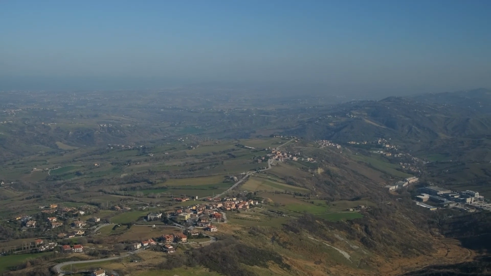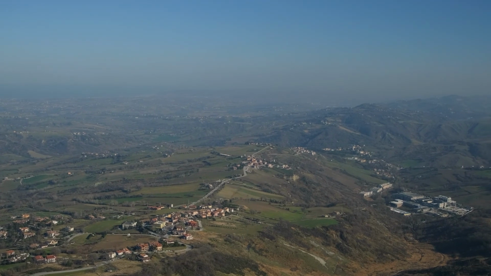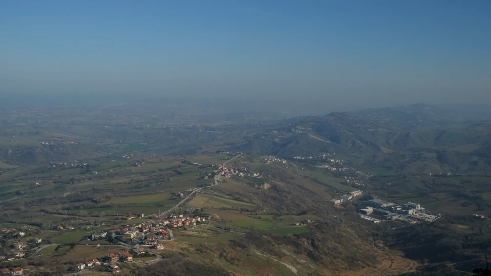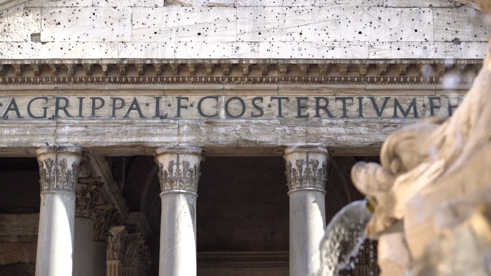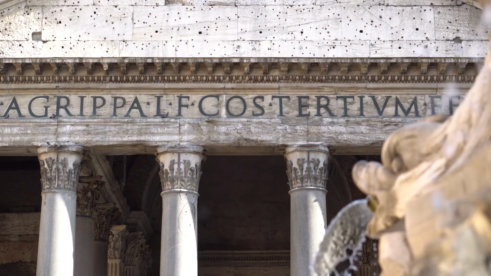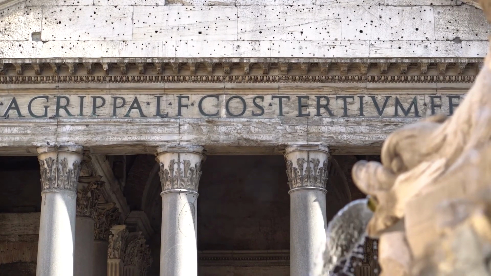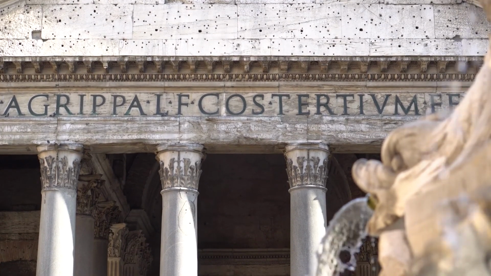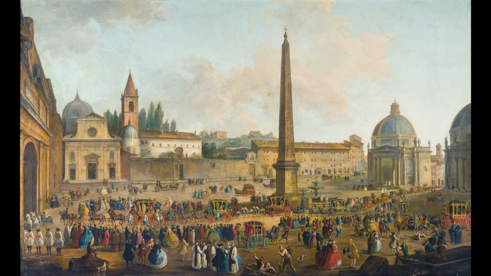Young children of both sexes and from a wide range of social backgrounds attended small schools run by slaves or ex-slaves. In better-off households, they were taught at home, also by a slave or a freed man. Schools were held in public places, such as the portico, the open common area, of the forum.